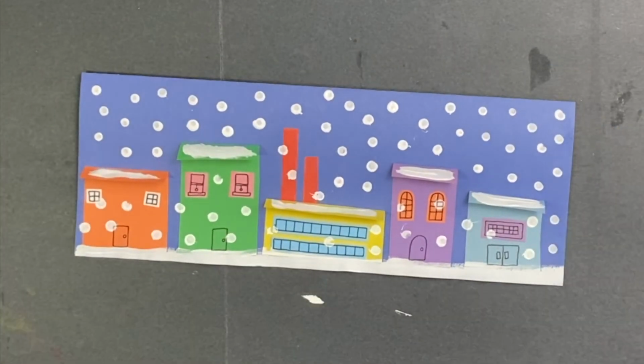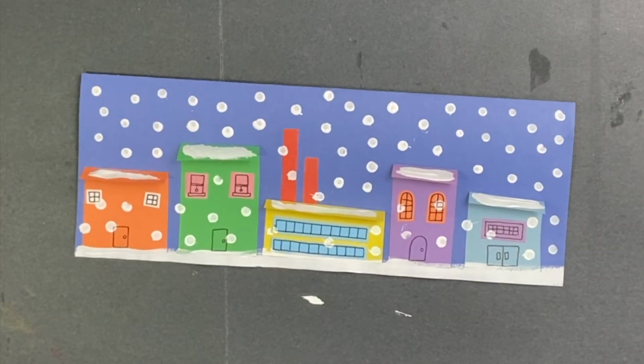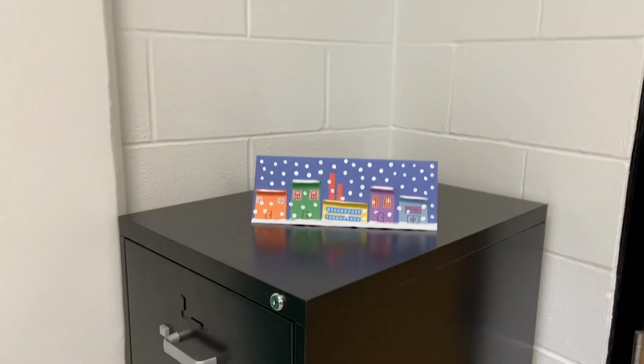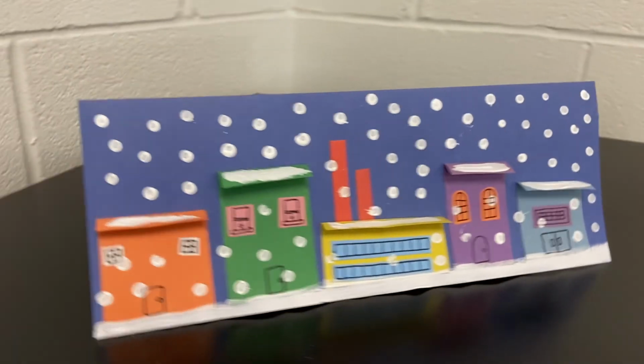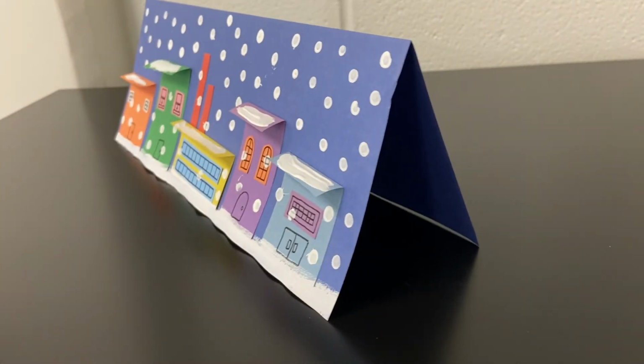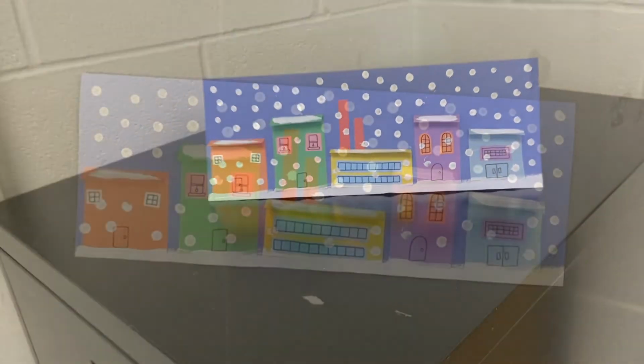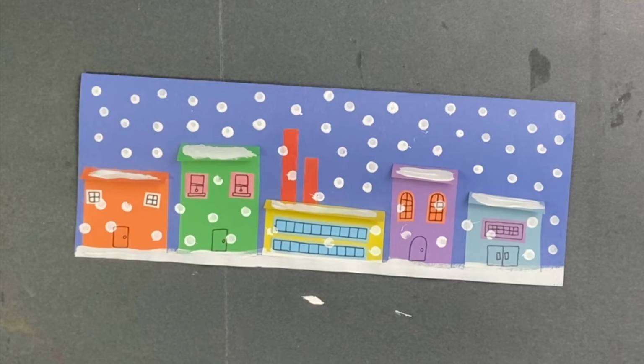And there you have it. You've got this wonderful snowy town with the snow falling. I think it looks fantastic. Not only that, but if you prop it straight up somewhere in your home, it can be a Christmas card or just a decoration that you made all by yourself. You can even write a message on the inside and give it to somebody special that you care about.